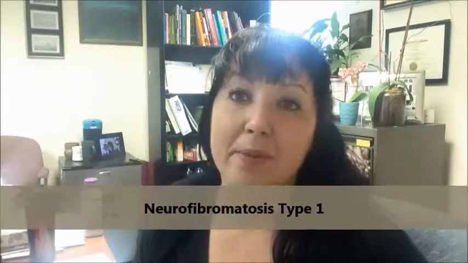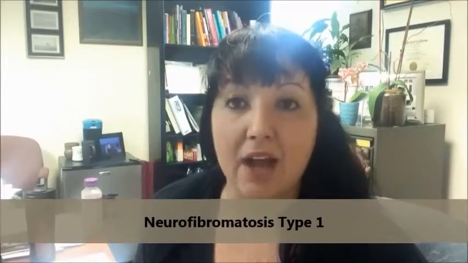Moving on to neurofibromatosis type 1. It is also inherited in an autosomal dominant pattern, and so this is another one you really want to get a good family history of. The tumors grow in the nervous system. The most common tumors that they have are the neurofibromas. You can see some learning disability, some scoliosis, some seizures, macrocephaly, some optic gliomas. Malignancy is the most common cause of death in patients that have neurofibromatosis type 1.